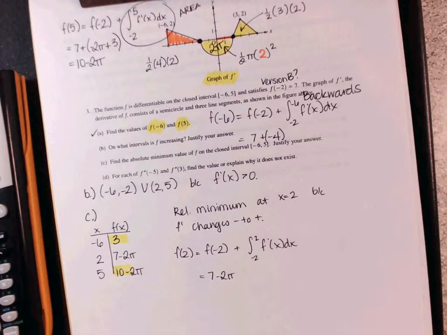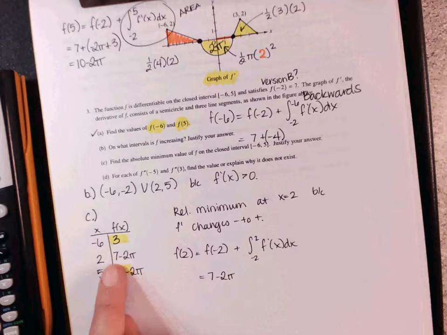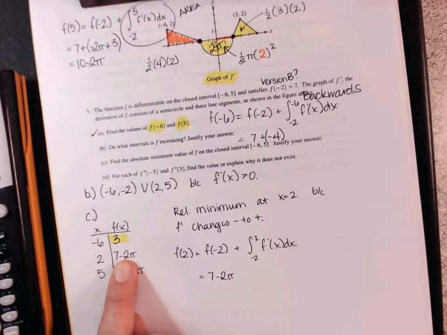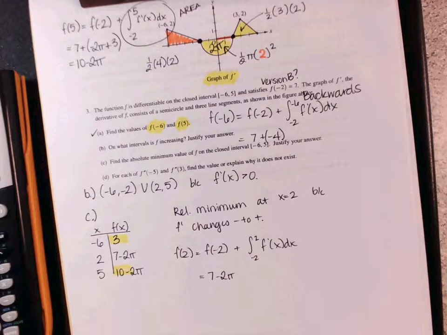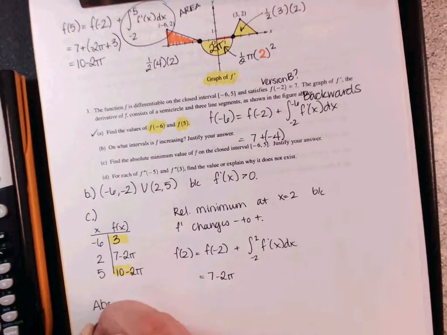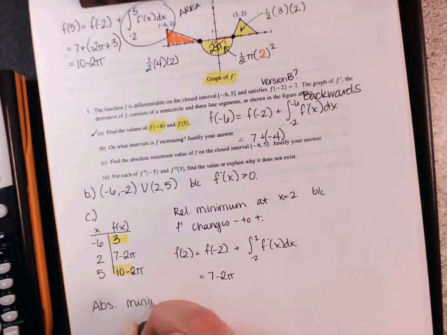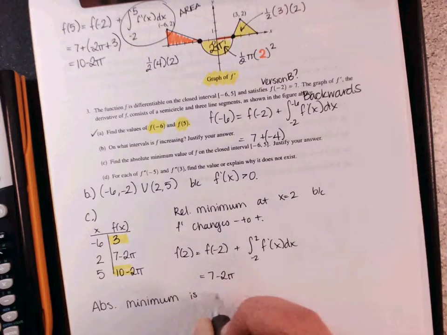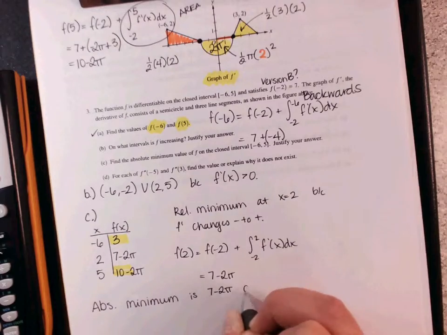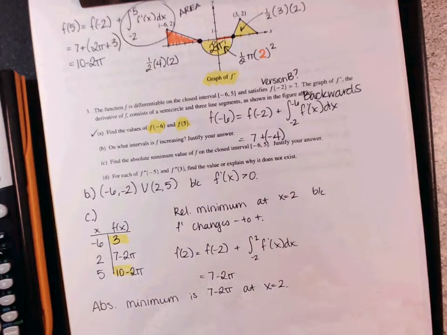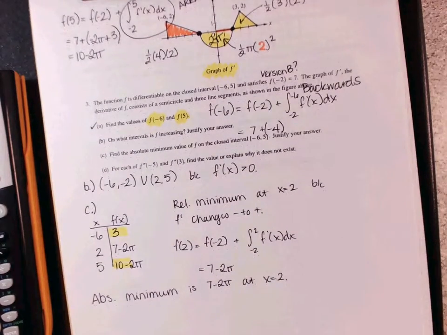Now, using your reasoning skills here, which of those is the smallest? At 2. Very good. Because think about 2 pi is about 2 times 3, it's like 6 because it's 3.14. So if I do 7 minus 6, that's going to be 1. Versus 10 minus 6, that's going to be like 4. So we would say the absolute min is 7 minus 2 pi at x equals 2. And that would be your answer.